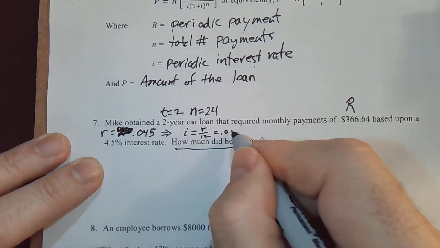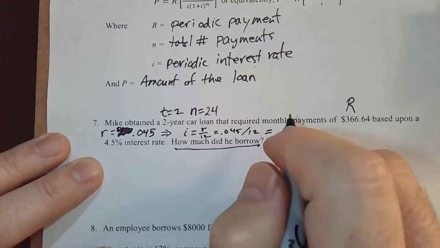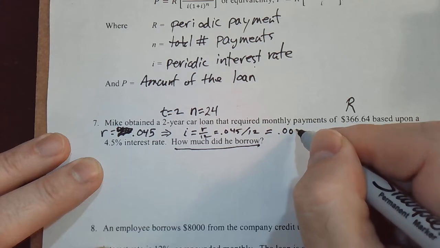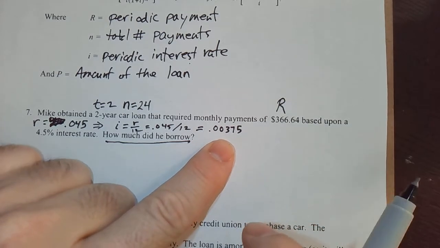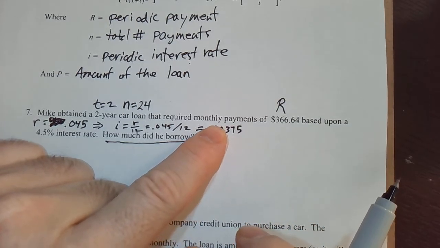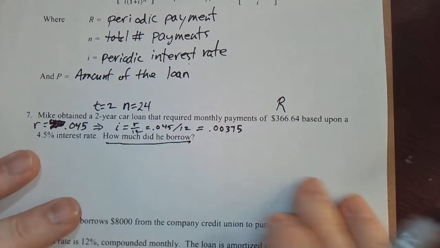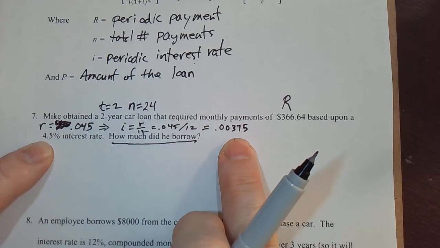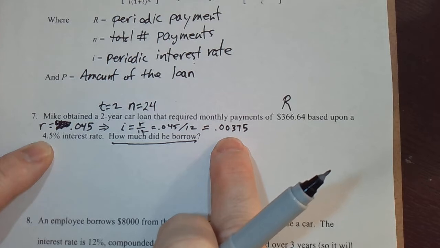That's going to be 0.045 divided by 12. And that turns out to be 0.00375. So this number as a percent would be 0.375% each month. And if you multiply that 0.375% by 12, you get the 4.5%. So every month, the periodic interest rate is this.